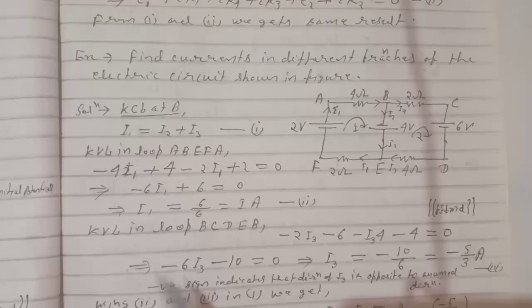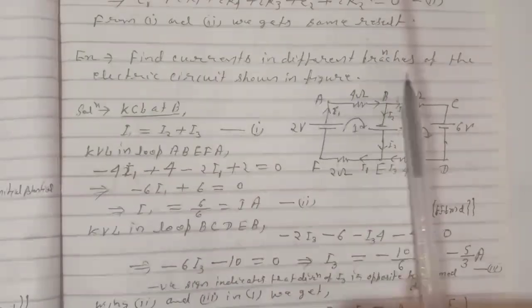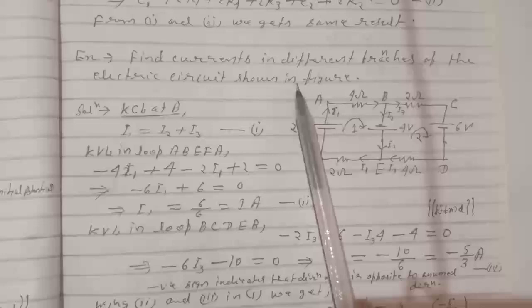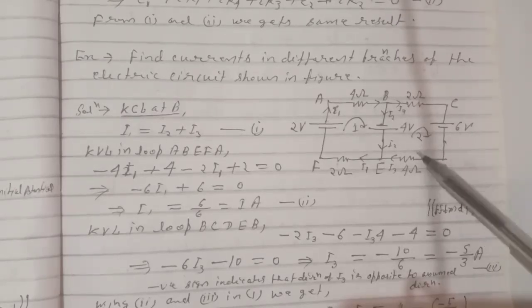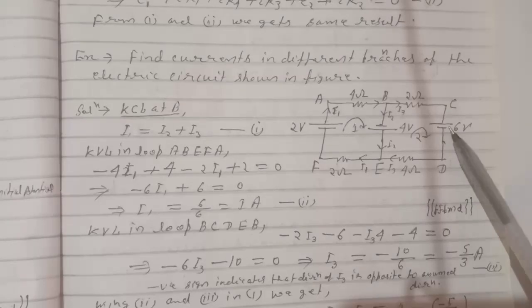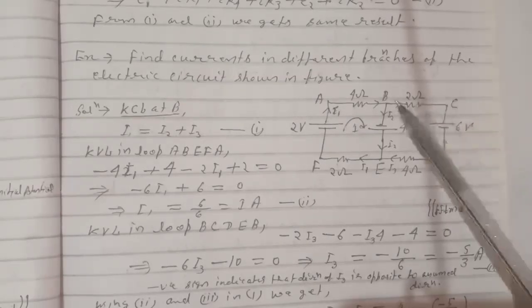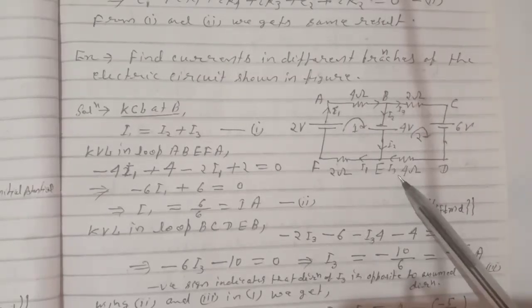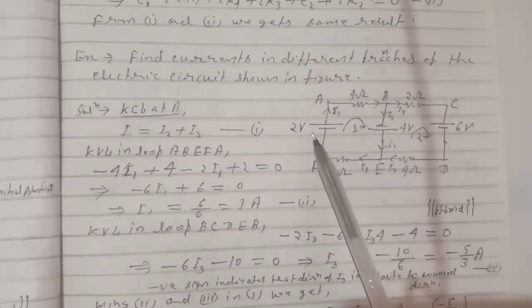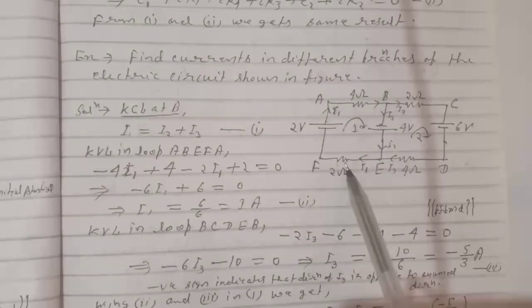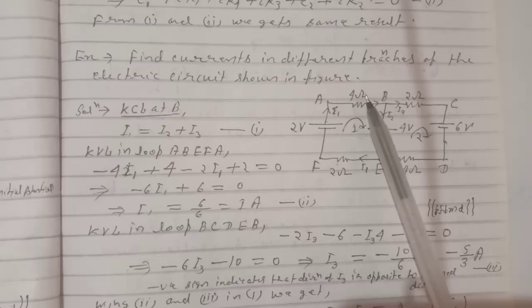For example, in this case, find the current in different branches of the electric circuit shown in the figure. Here the figure is shown and we have to find the current in the different branches. Here a 6 volt cell is given, with a 2 ohm and a 4 ohm resistor. Again there is a 4 volt cell and a 2 volt cell. This resistor is 2 ohm and this resistor is 4 ohm.